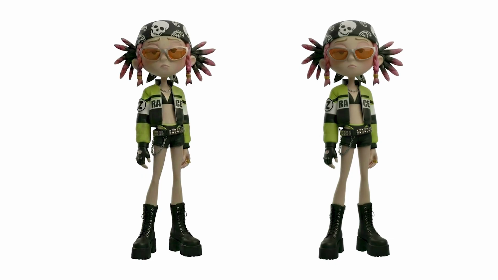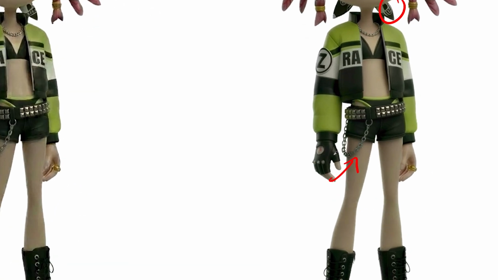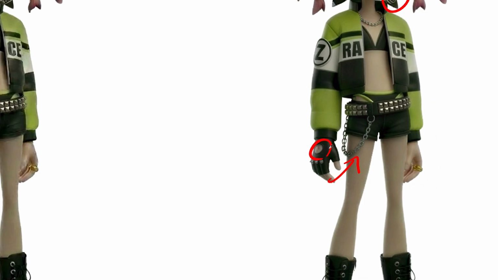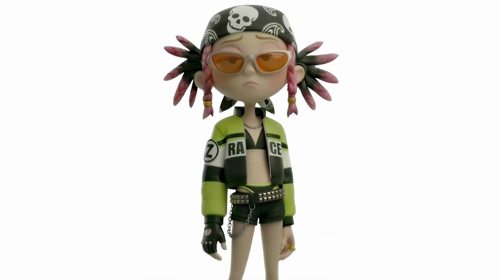There is a trade-off though. If you zoom in, you still see Vizcom slightly reinterpret some details. For example, the bandana pattern changes a bit. The chin links look slightly different, and the glove opening gets replaced with a watch dial. So it's definitely not locking every tiny detail perfectly.